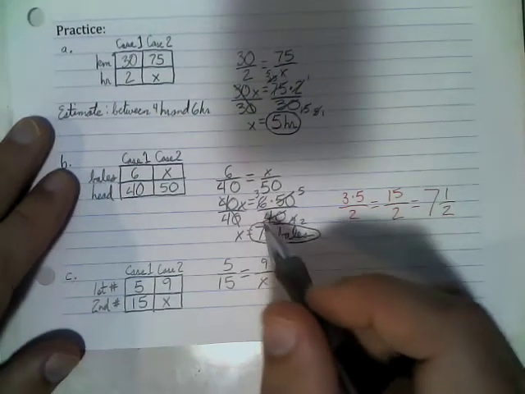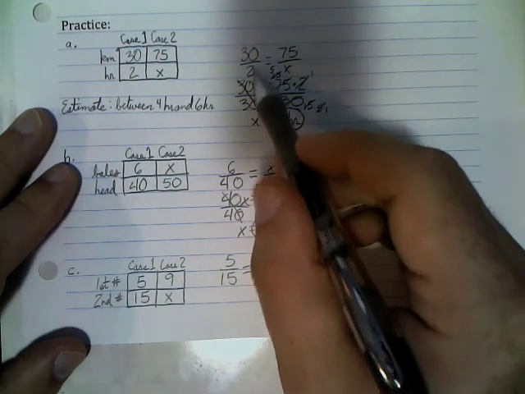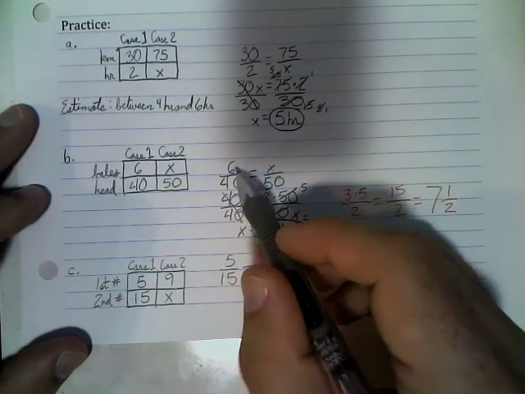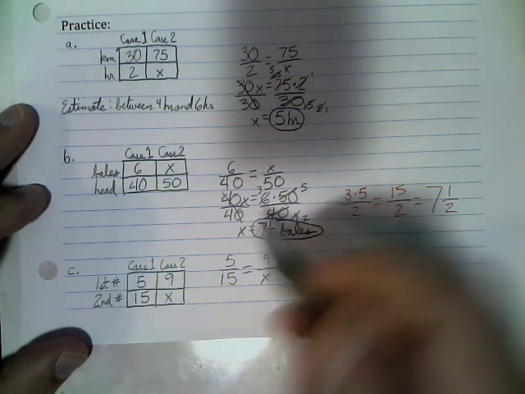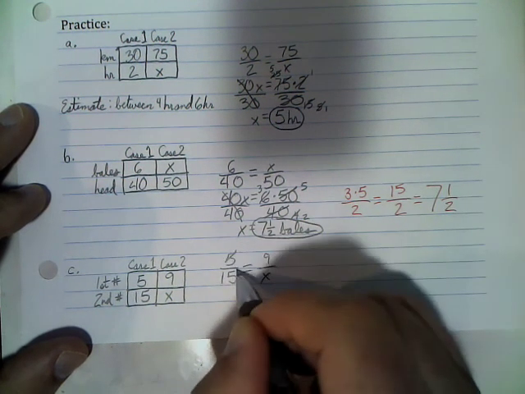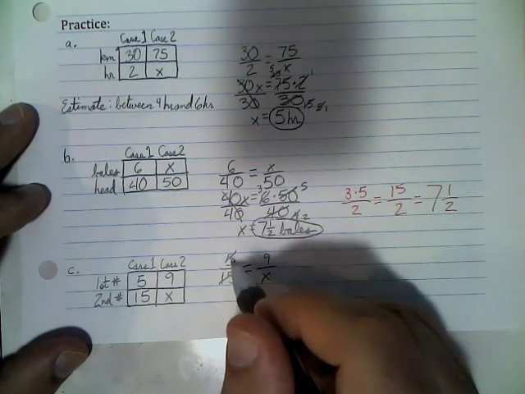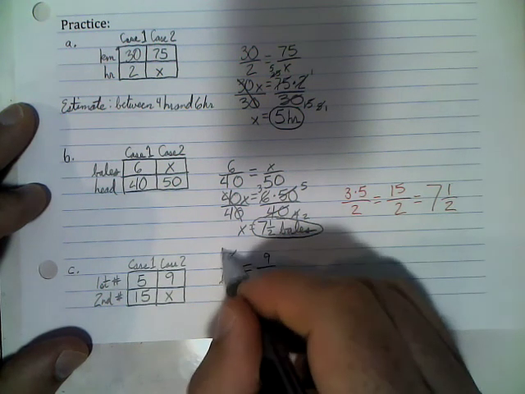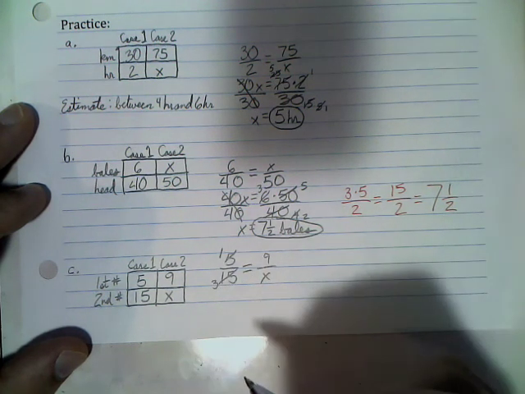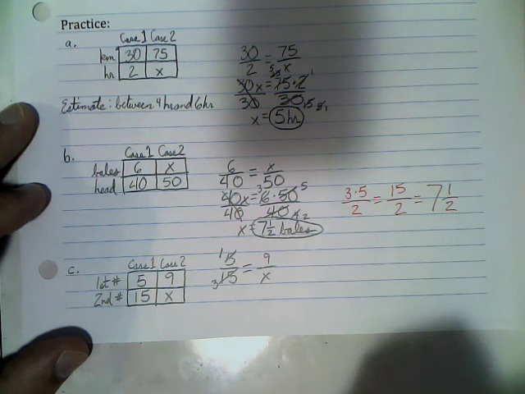So technically, if I go back up to A, I could have reduced 30 over 2. If I go to B, I could have reduced 60 over 40. So over here, I'm going to actually do that just to make my life a little bit easier here. So if I reduce these both by 5, this will be a 1, and that'll be a 3. And now we just have slightly smaller numbers for cross multiplying.